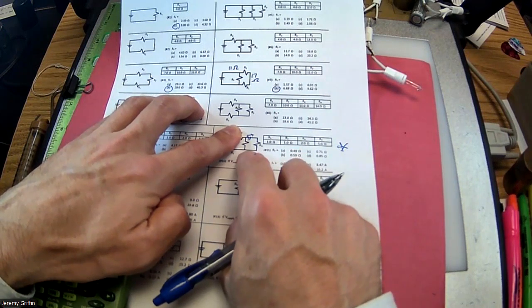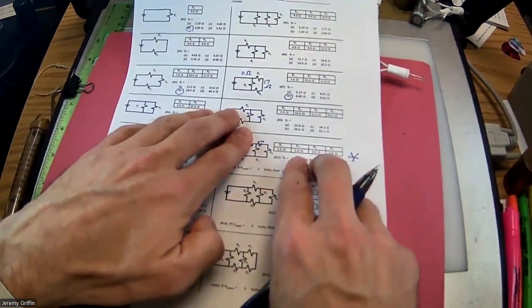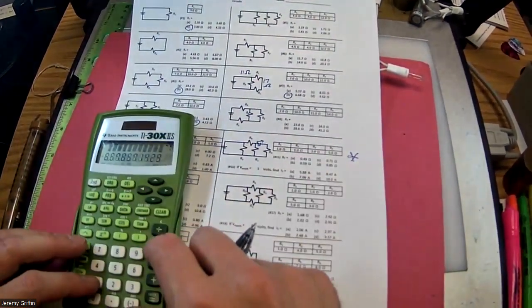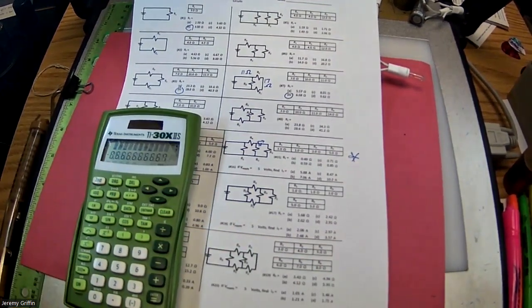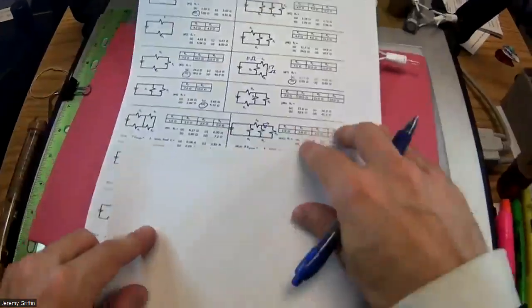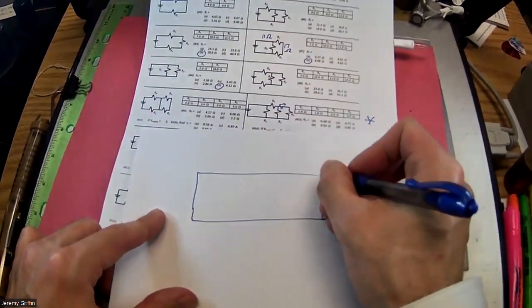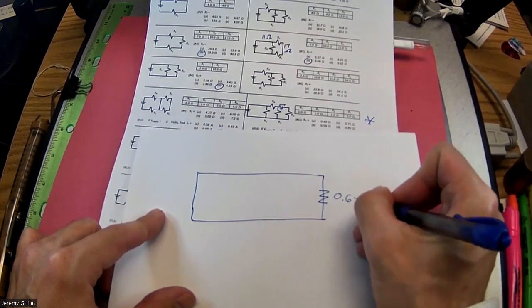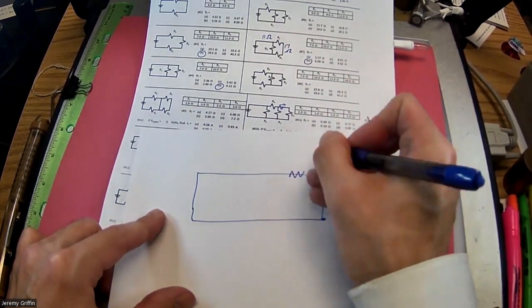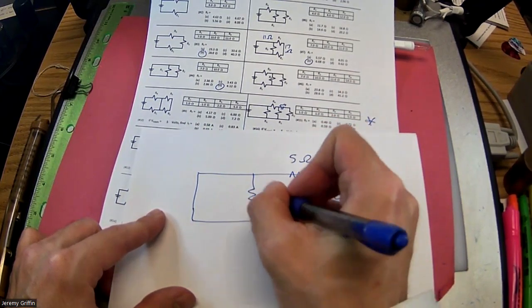So R2 and R3, we're going to do product over sum, right? Which looks a lot like number 4, doesn't it? Just by itself. So product over sum of 1 and 2. So 1 times 2 divided by 1 plus 2, that's like 0.67 ohms, right? So then I'm going to go ahead and redraw the circuit. This is a good practice to do, is like redraw the circuit. So it's kind of like there's a single resistor here with an equivalent resistance of 0.67 ohms. Okay. R4 is still up here. That's 5 ohms. R1 is still over here. That's 1 ohm. And then there's the battery here.